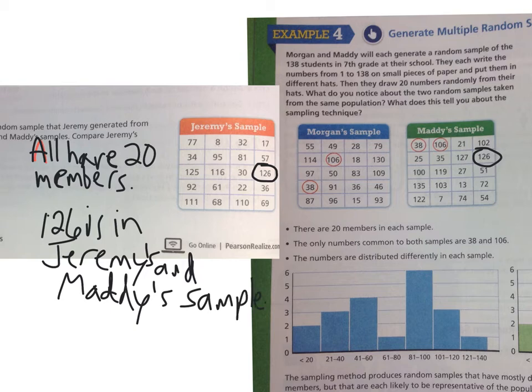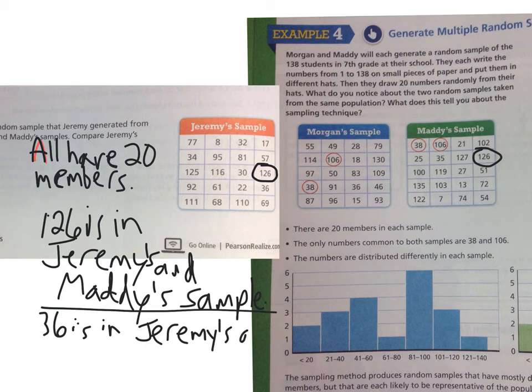And we could also say that 36 is in Jeremy's and Morgan's samples.